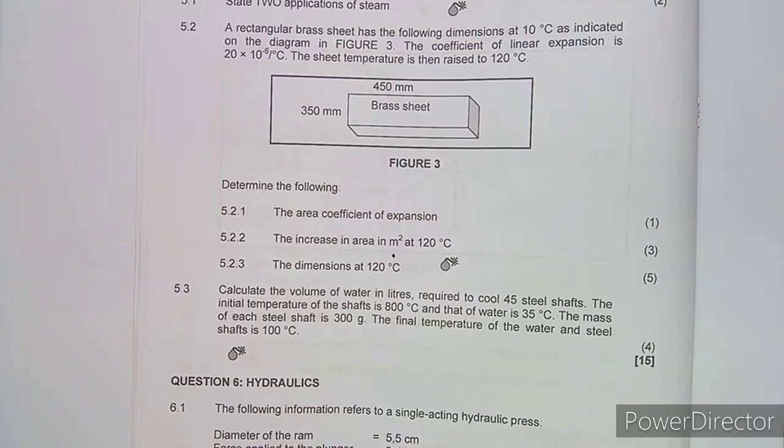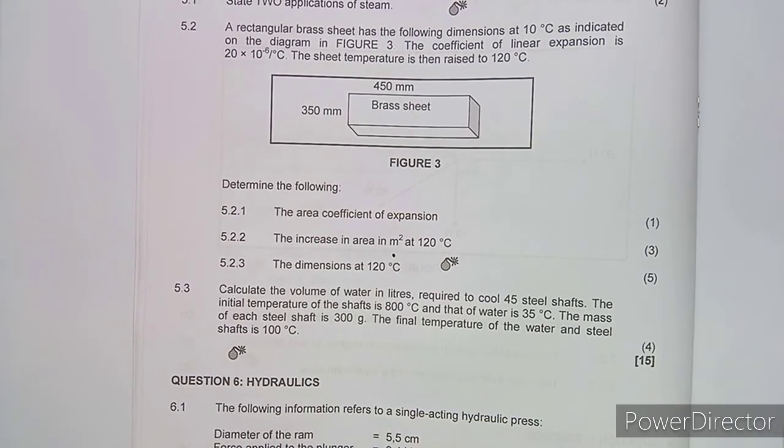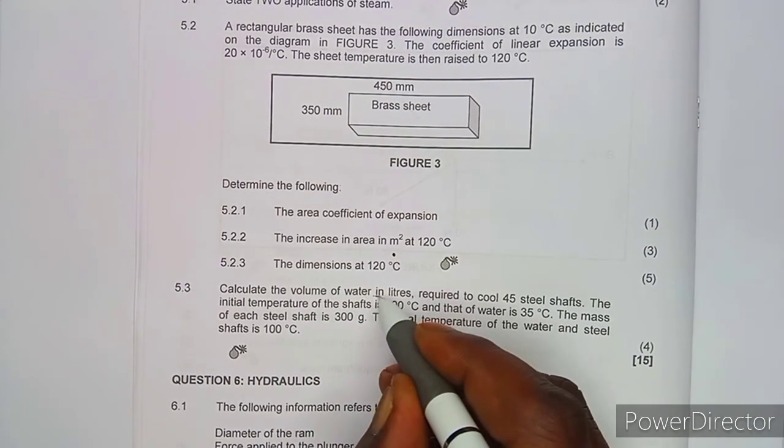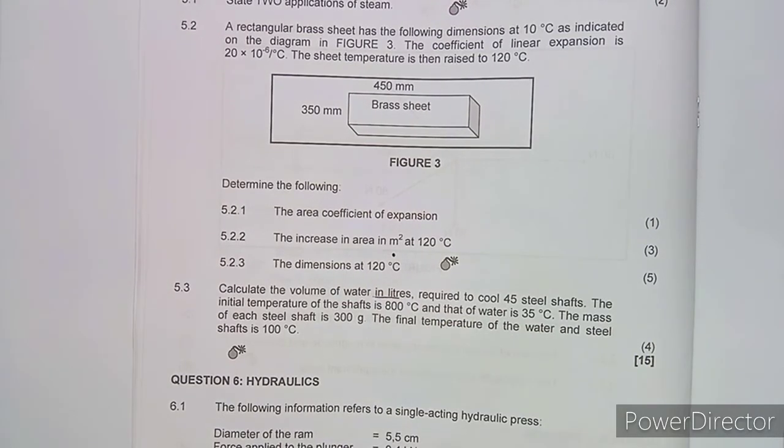The initial temperature of the shaft is 800 degrees Celsius, and that of water is 35 degrees Celsius. The mass of each steel shaft is 300 grams. These are things you're supposed to take note of, guys.